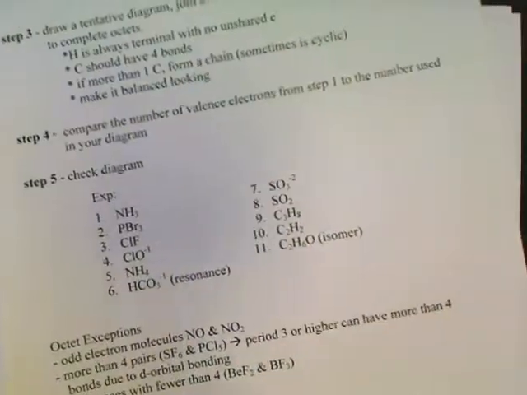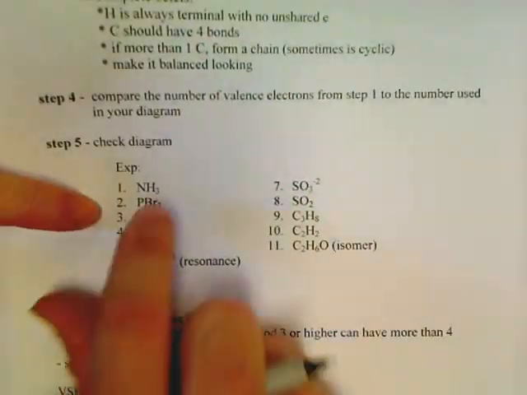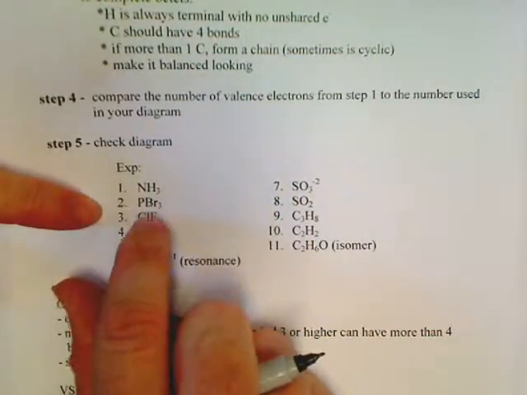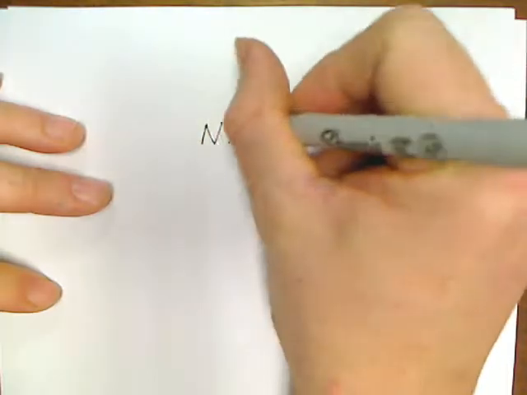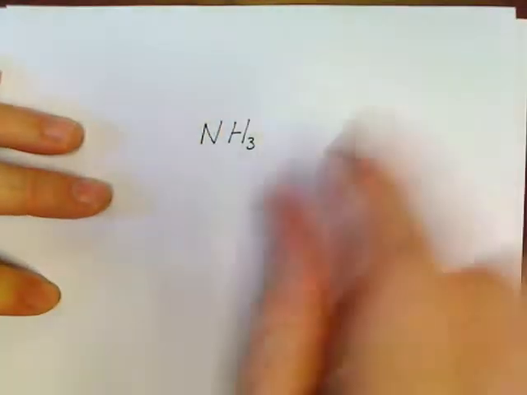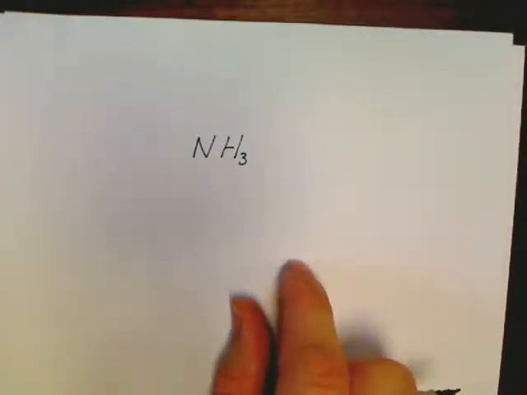Let's see, what else can we do for an example? Next one. I've got some on paper, however, I'm not going to do all these on the paper. I'm going to do a few of them, though. Let's do NH3. Let's do ammonia, NH3. It's very common. So how do we do ammonia, NH3?